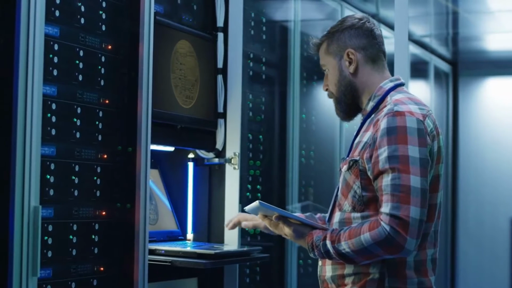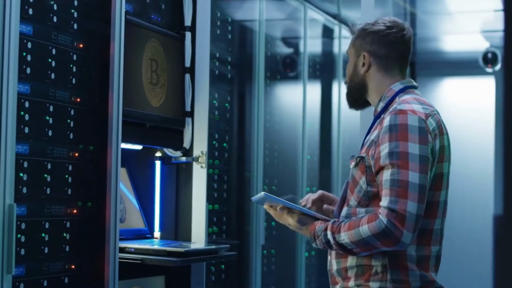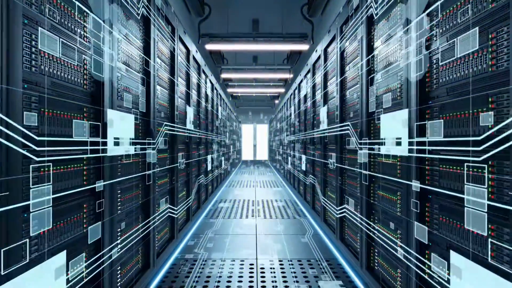Every 10 minutes or so, these transactions are collected together by miners into a group called a block and added permanently to the blockchain. This is the definitive account book of Bitcoin.